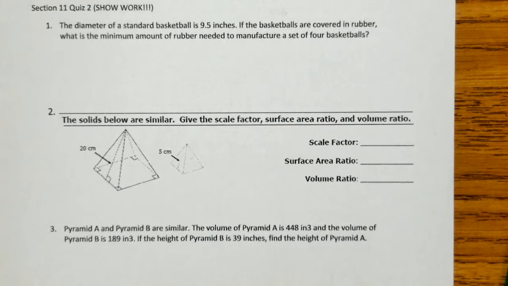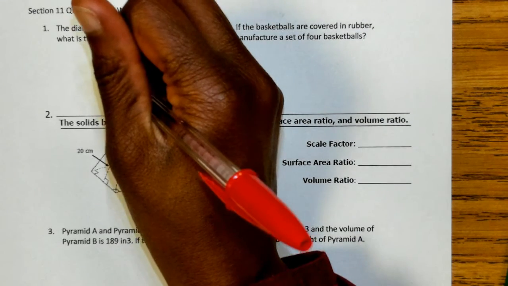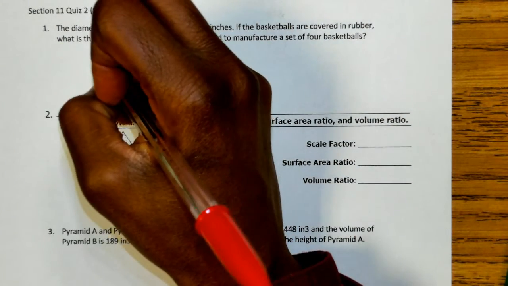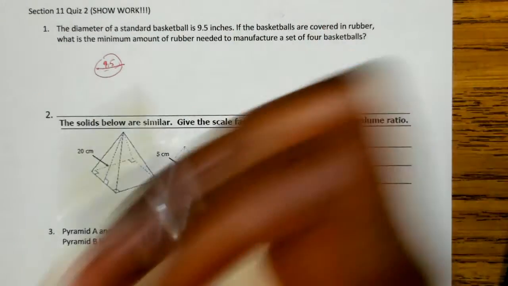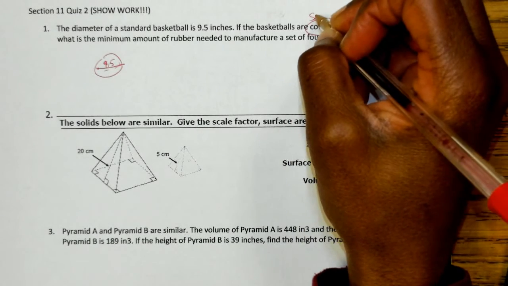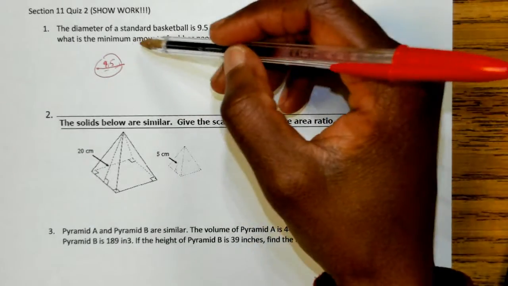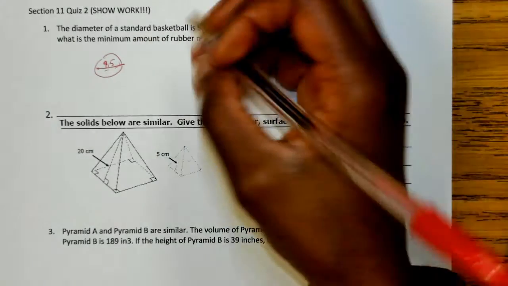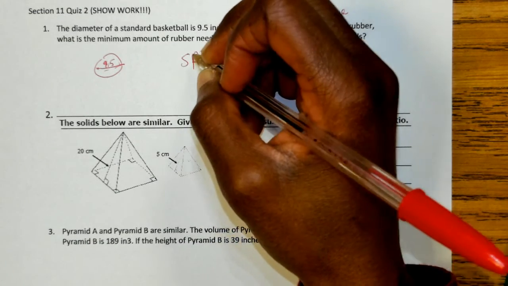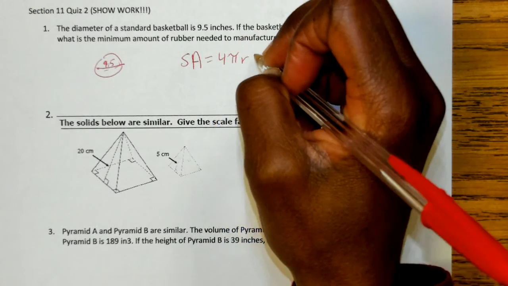Okay, so the first question on here: the diameter of a standard basketball is 9.5 inches. And the basketballs are covered. Covered means around the outside, that's talking about area, the surface of it. So what is the minimum amount of rubber needed to manufacture a set of 4 basketballs? We need to figure out the surface area. And if I give you a surface area problem, I will give you the formula for it.